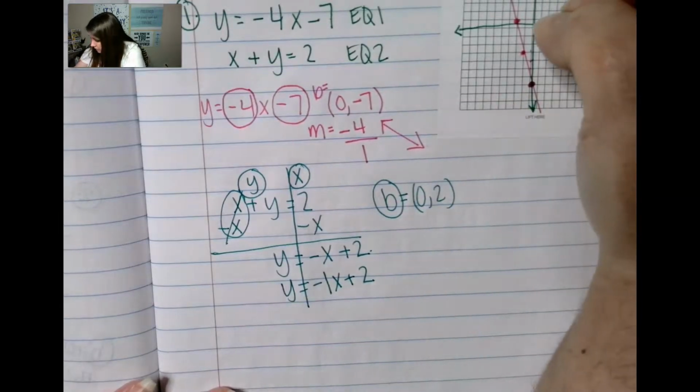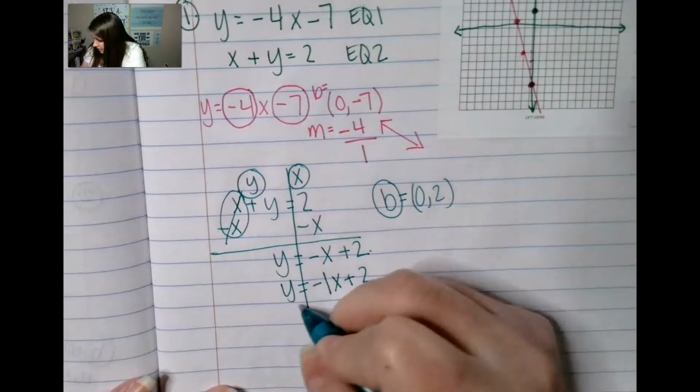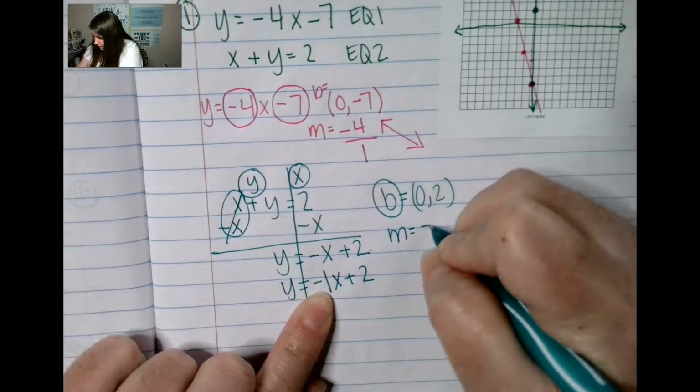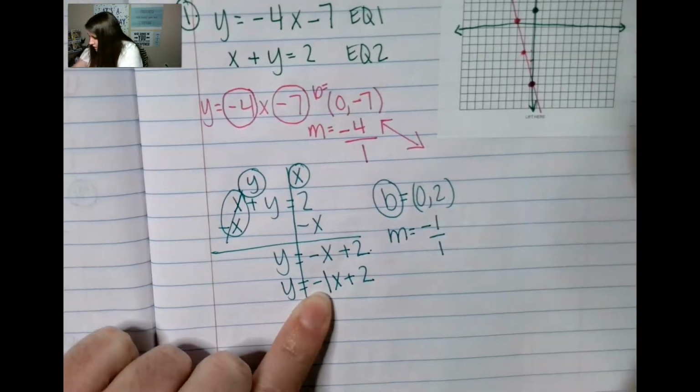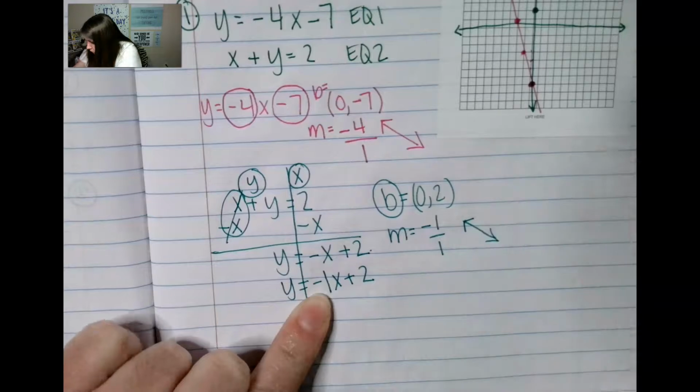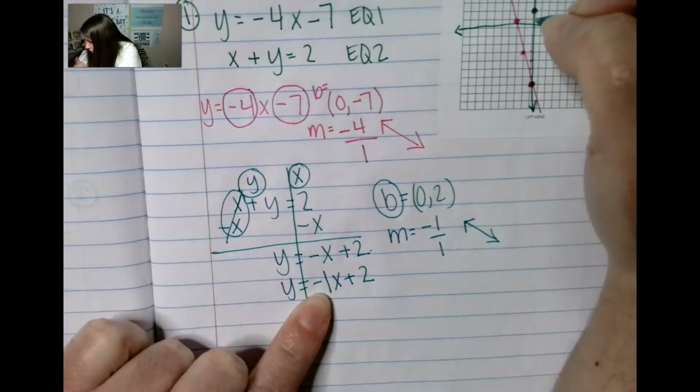So I'm going to start at 0. I'm going to go up 1, 2. There's my first dot. And then I have a slope. My m equals negative 1 over 1. So again, I'm negative, going down 1.